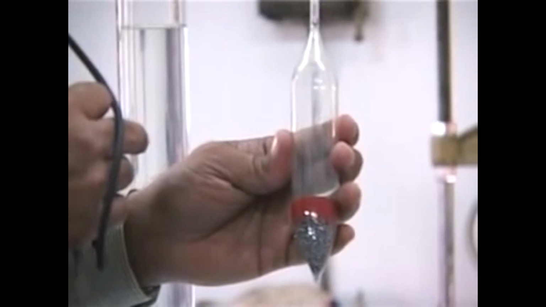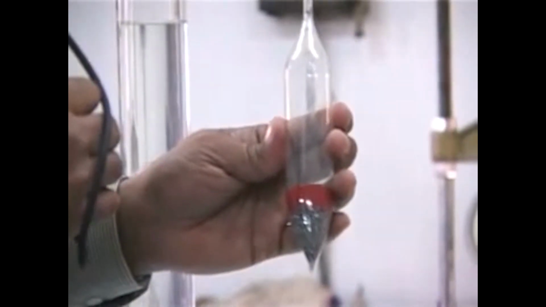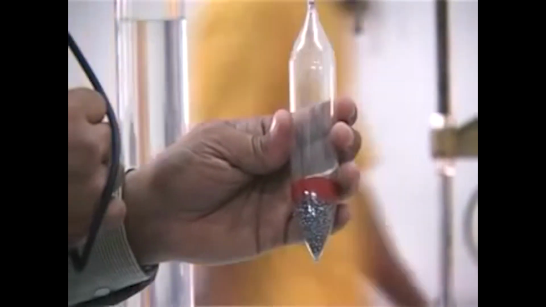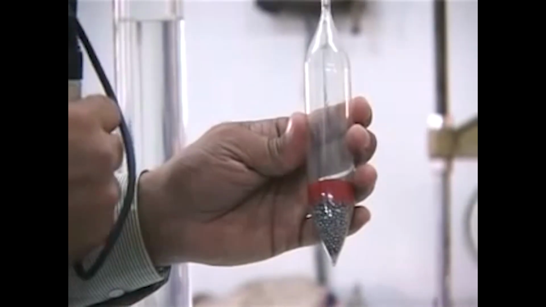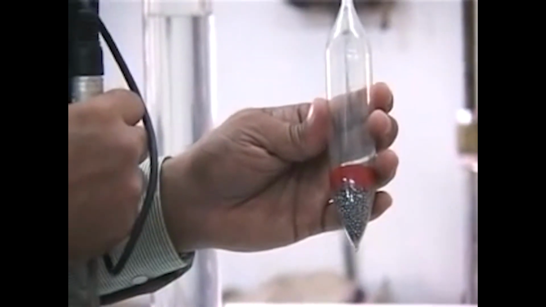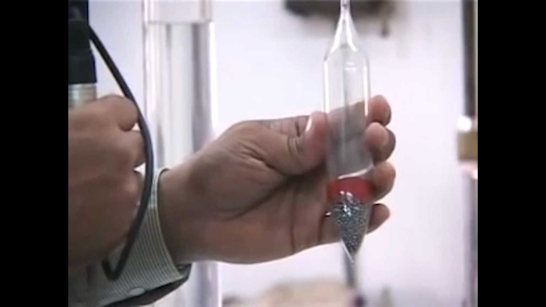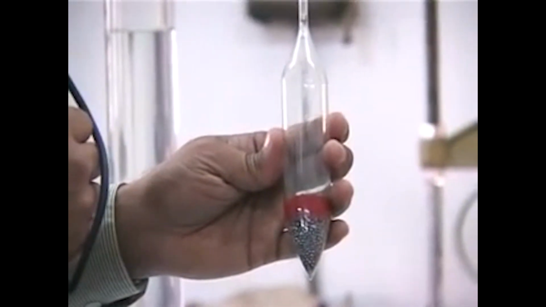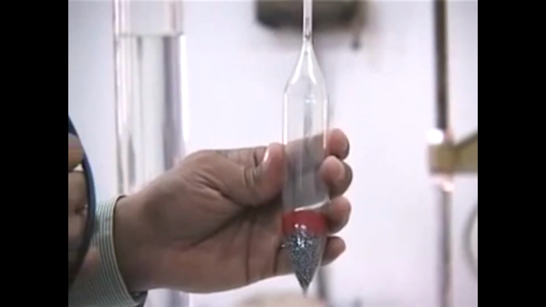We have a theoretical solution available for that type of problem, and using that Stokes solution, we find out the grain size distribution of the slurry.